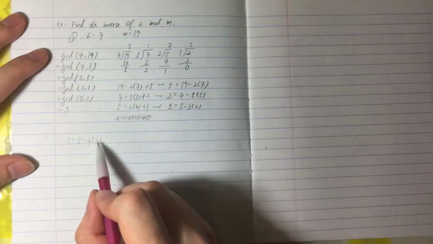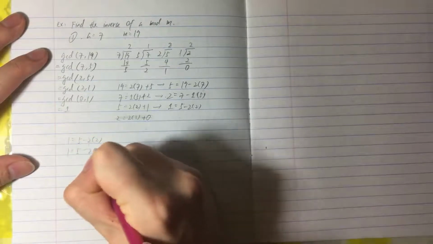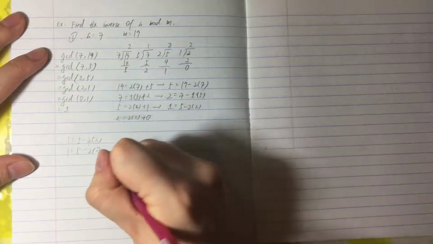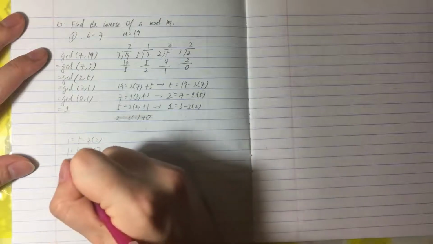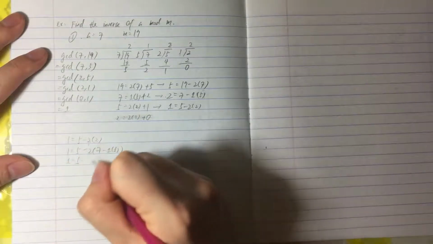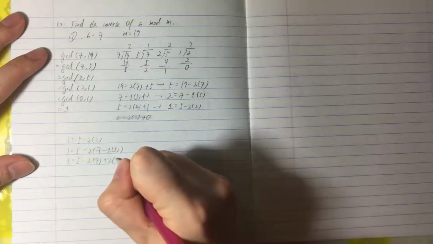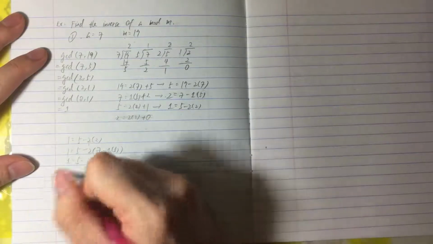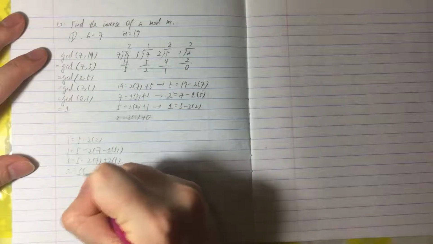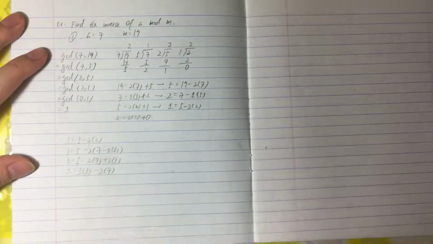I get 1 equals 5 minus 2 times (7 minus 1 times 5). Replace number 2 with the second row here. Then distribute and simplify. If I distribute 2, I get 2 times 7. Negative 2 times negative 1 is positive 2. So 1 times 5 plus 2 times 5 is 3 times 5.